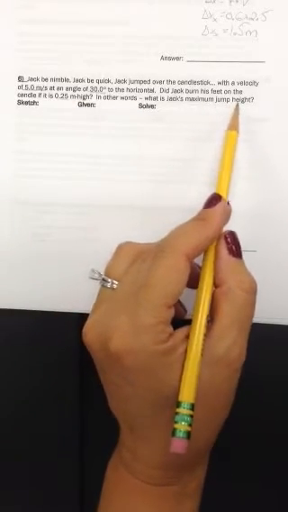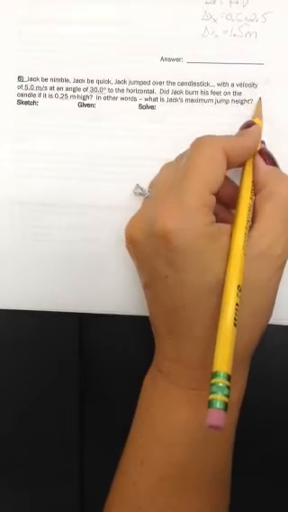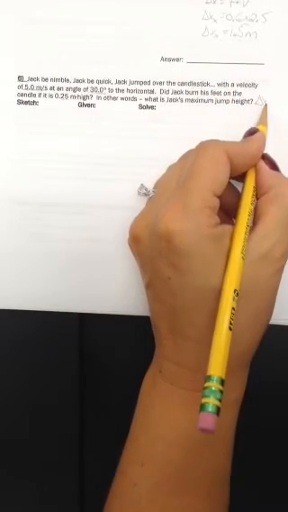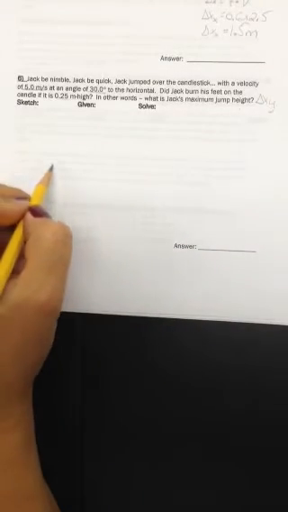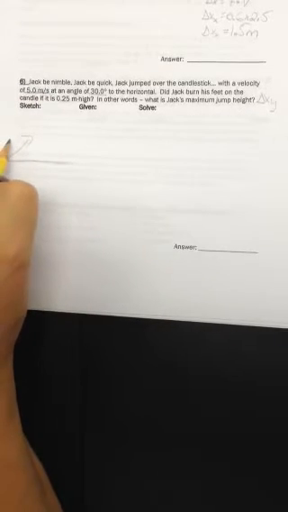In other words, what is Jack's maximum jump height? Or what is the delta x, the range in the y direction? So if we were to sketch or diagram this out, we can label the following. We know that as Jack jumps over the candlestick, his velocity is 5 meters per second.